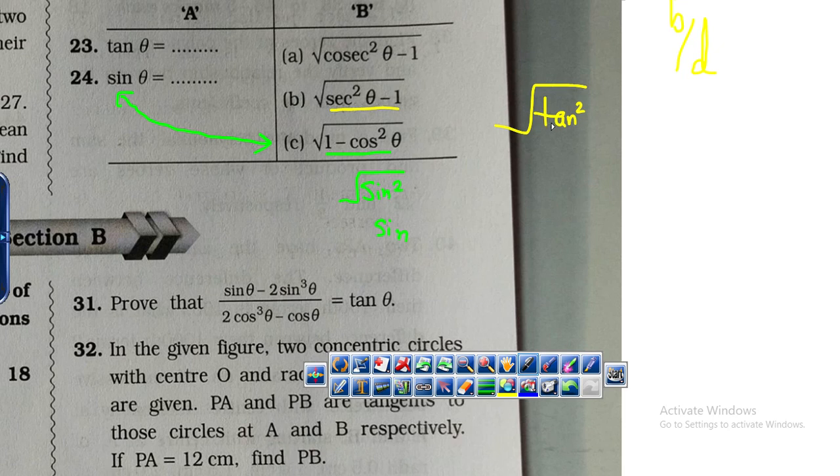Sec square minus 1 is tan square. Tan square का रूट is tan. ये रहा tan. Thank you so much.